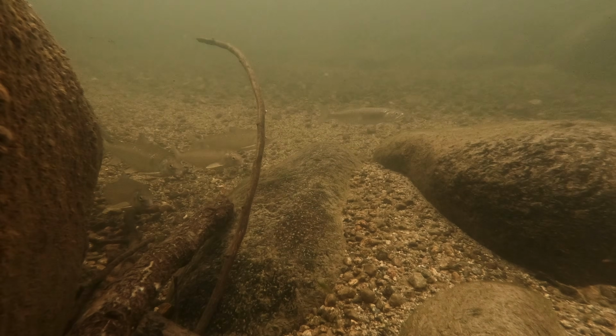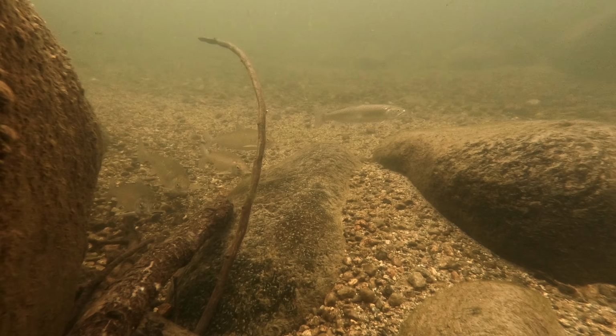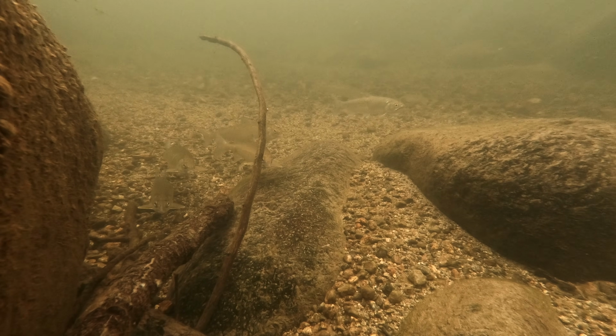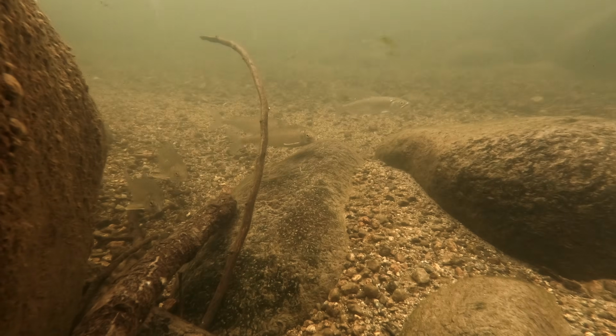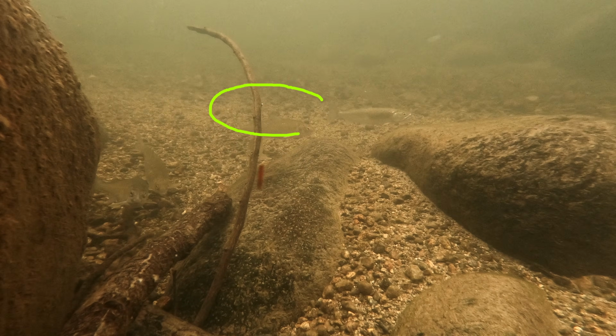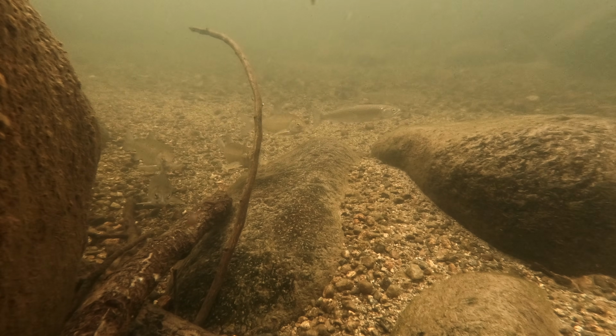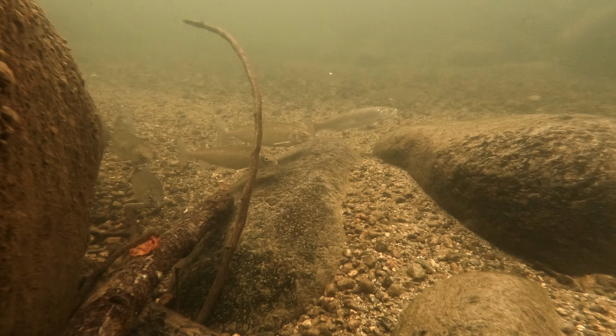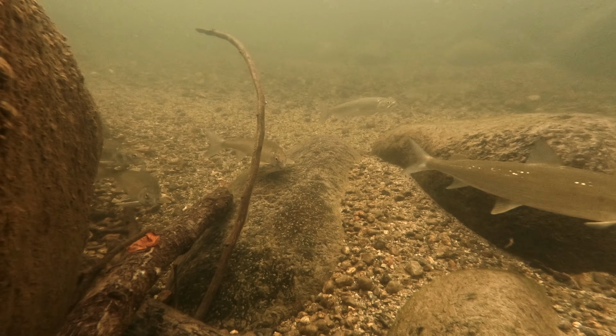There is one cutthroat trout and several whitefish here. I've moved the camera slightly to the left to better see the group of whitefish that are sitting closer to me. You can still see my fly there, so I haven't moved more than about a foot. But notice how the nearby whitefish are sitting in relative comparison to the trout and whitefish further away.